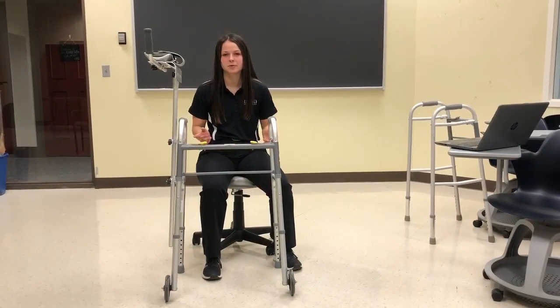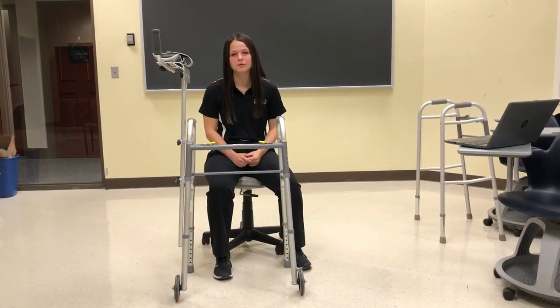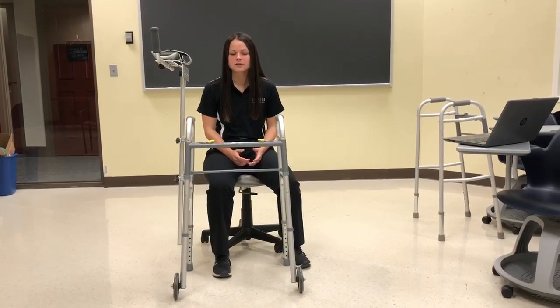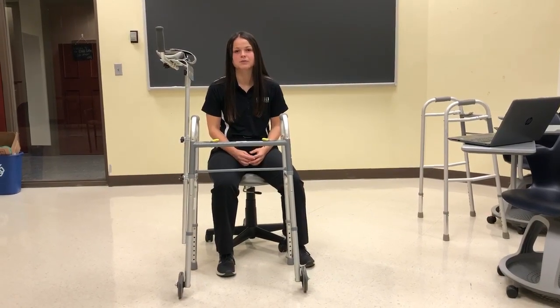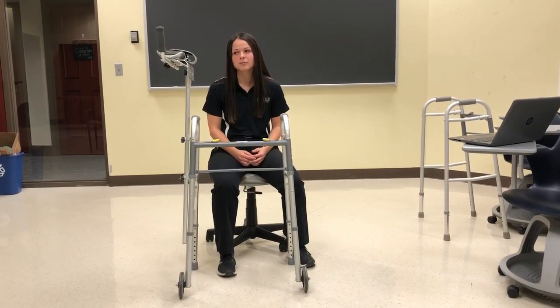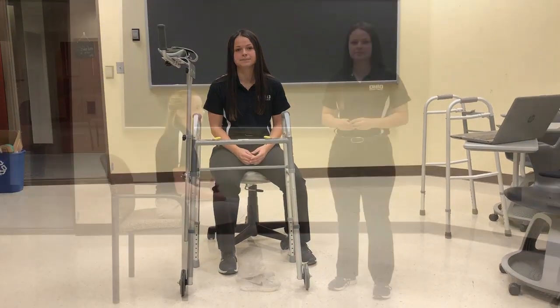Lastly, we have the platform walker. This walker has a platform at one's chest height that allows them to bear weight on their forearms rather than their hands. This walker is typically used for patients who have trouble bearing weight on their hands, as well as those with neurological disabilities. However, because of its platform, it's bulkier and more difficult to collapse.